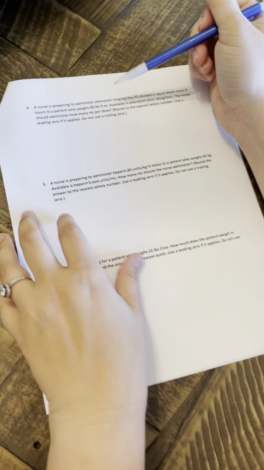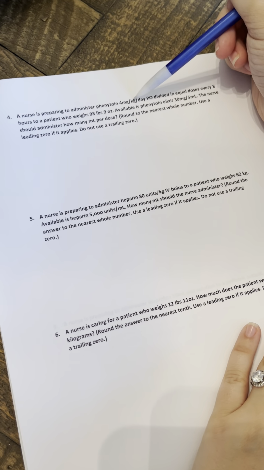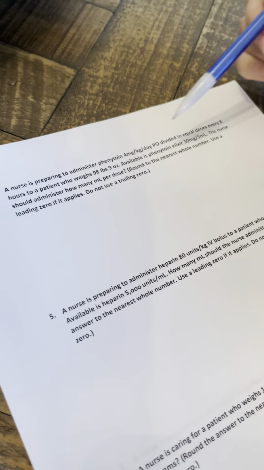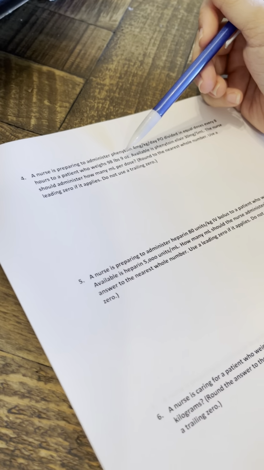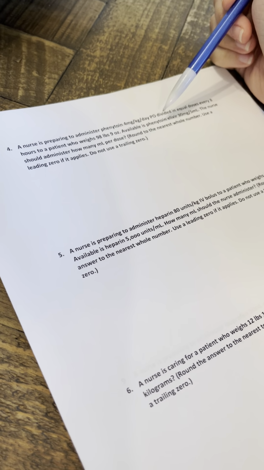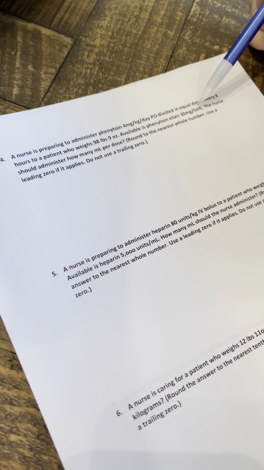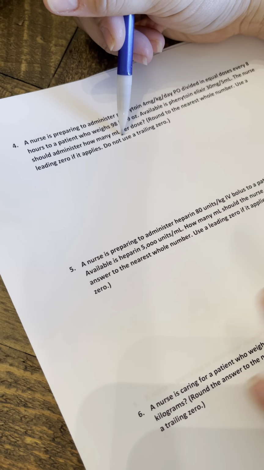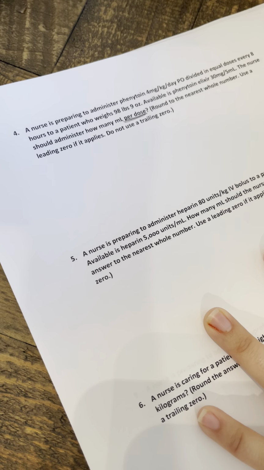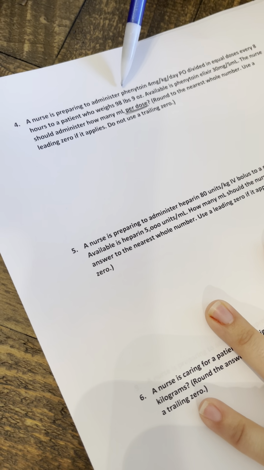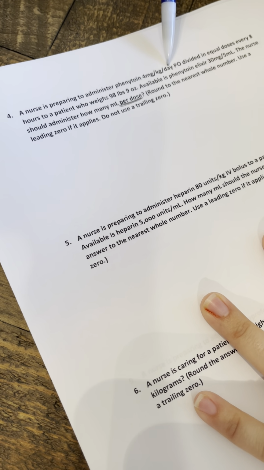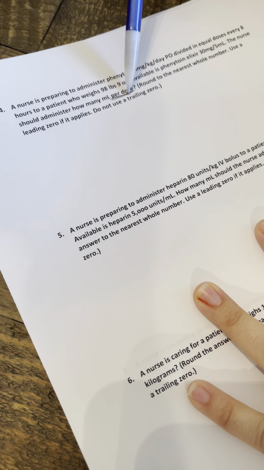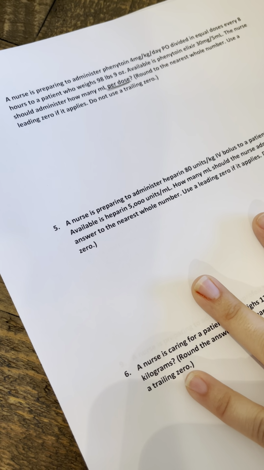Okay, a nurse is preparing to administer phenytoin 4 milligrams per kilogram per day, PO, divided in equal doses every 8 hours to a patient who weighs 98 pounds, 9 ounces. Available is phenytoin elixir 30 milligrams in 5 mLs. The nurse should administer how many mLs per dose? Pay attention to if it's per dose or per day, because we're going to be administering 4 milligrams per kilogram per day divided in equal doses every 8 hours. So pay close attention to the wording, because I think that's where a lot of you went wrong.